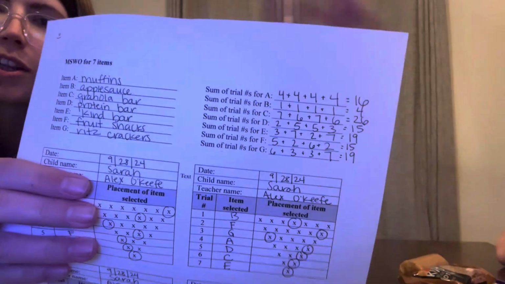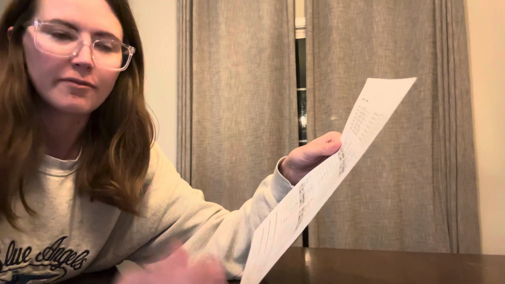And once you have all your totals over here, you can see the lower numbers means they were selected first in the assessment, which would be your highest preferred items. So we have for B, it scored a 4 because in all 4 trials of the assessment, she chose applesauce as her first choice. So the highest preferred item would be applesauce. I went ahead and finished writing the rest of them on. So based on the numbers, we see that her highest preferred items were applesauce, the protein bar, and the fruit snacks. Her moderately preferred item was muffins. It fell right in the middle.